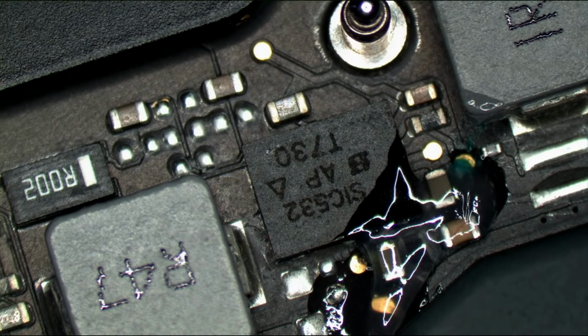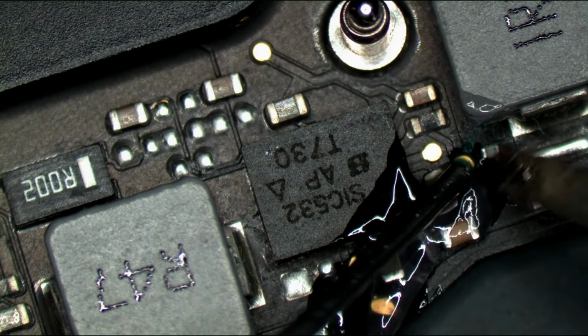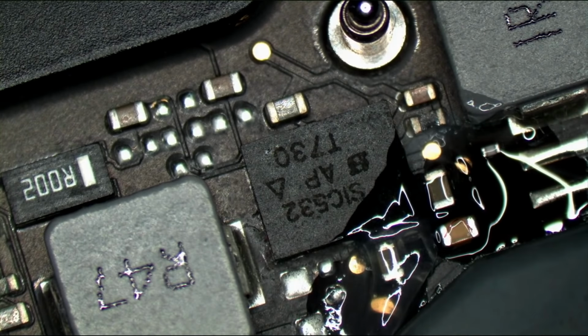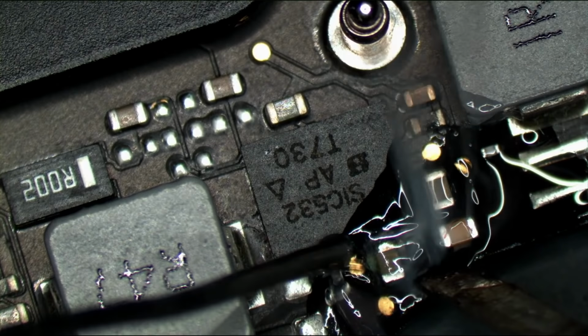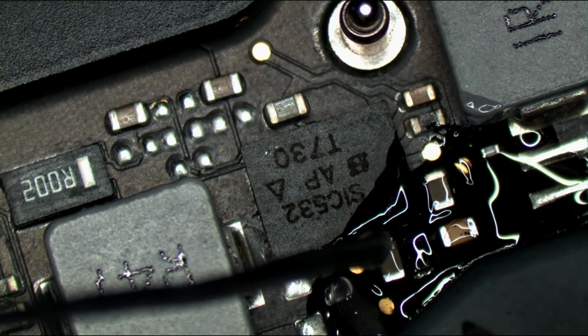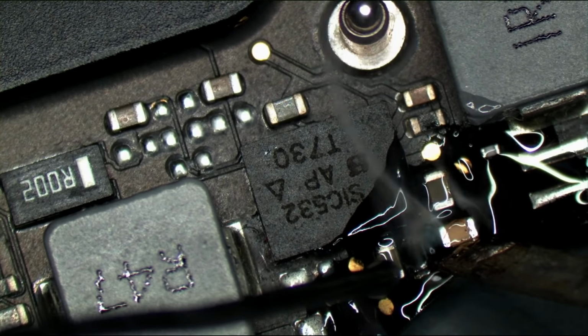My God. Oh, jeez. This is green shit everywhere. There was no effort put into this cleaning job. No effort at all.